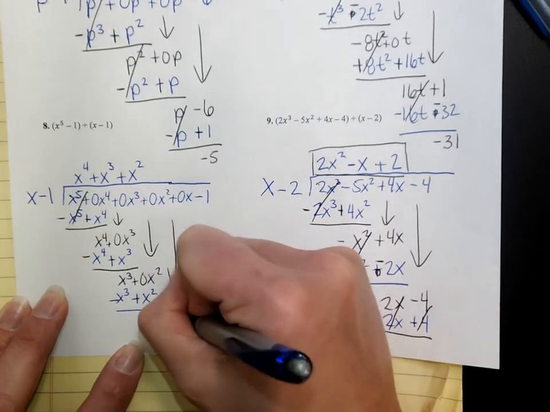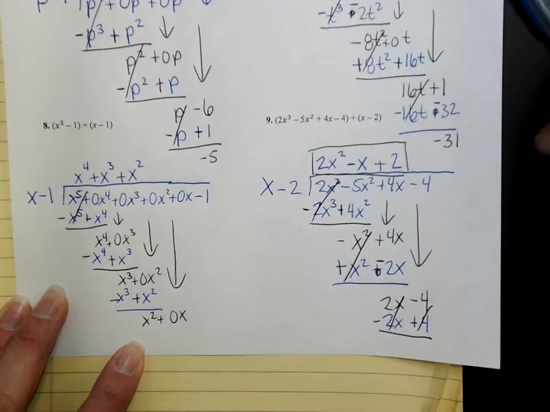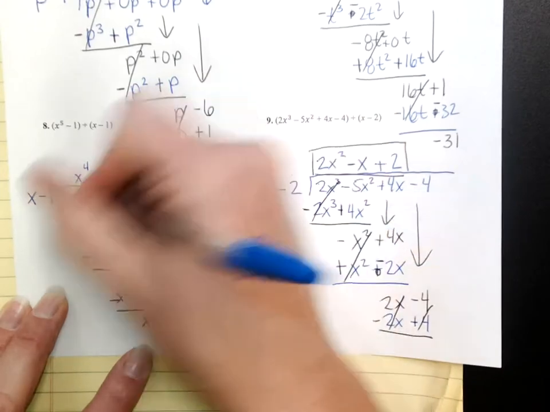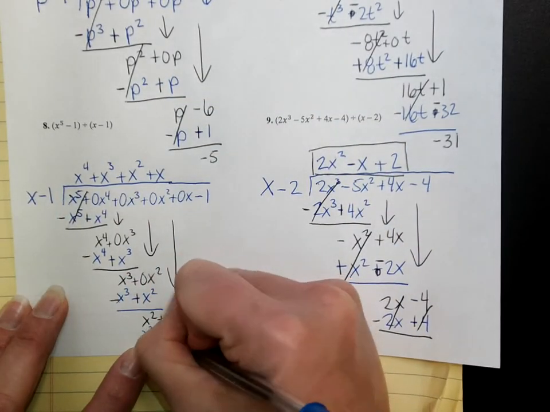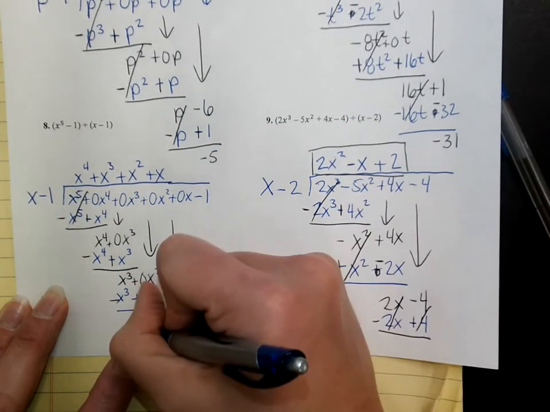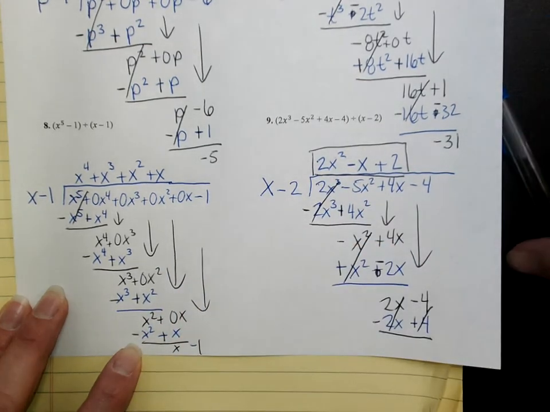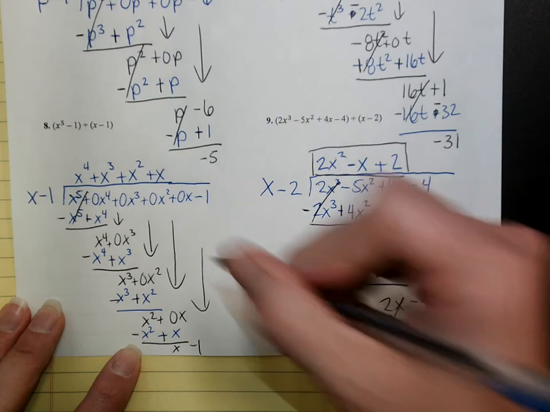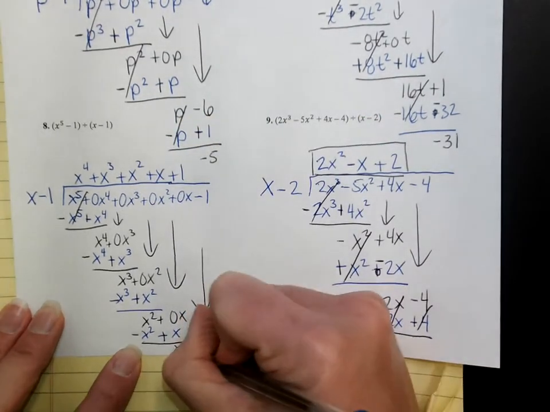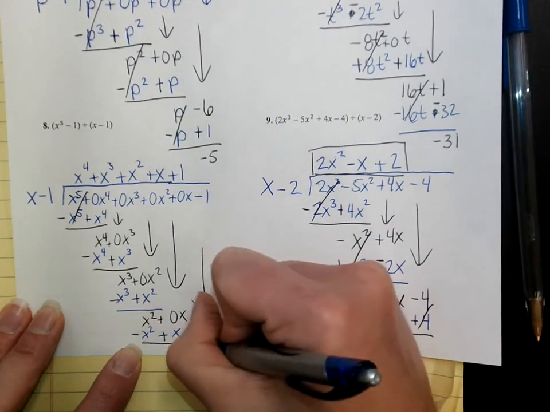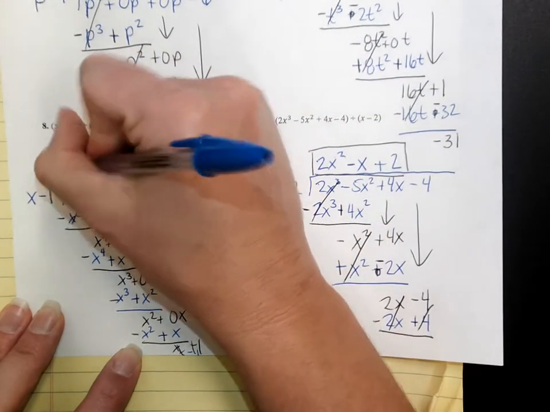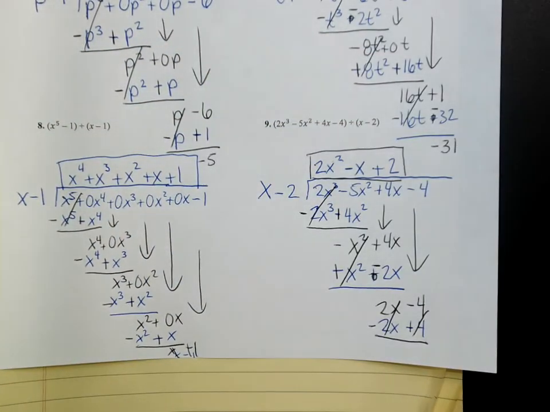You bring down the 0x. What do you do to an x to make it an x squared? You multiply by x. You change the signs. You get x. You bring down the negative 1. What do you multiply x by to get a 1? That's an x minus 1. You change the signs and everything cancels. And this is your answer. Guess that wasn't as bad as I thought it was going to be.